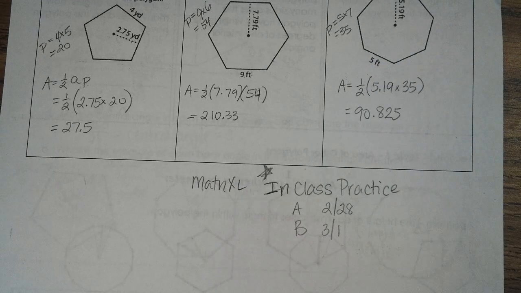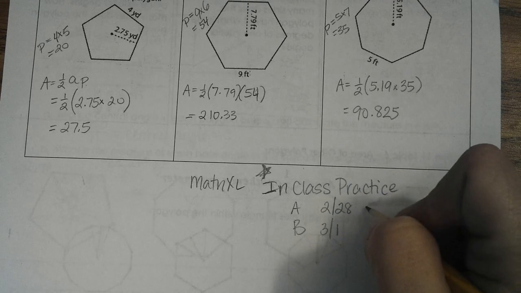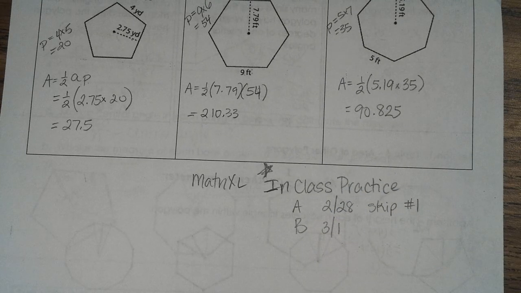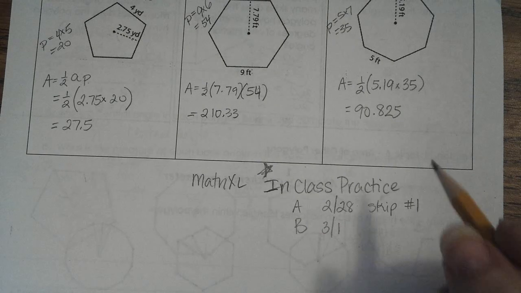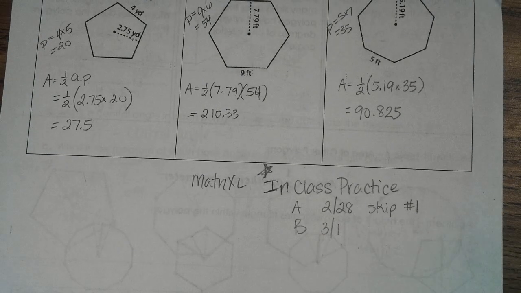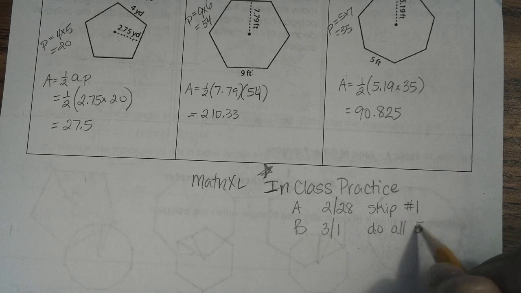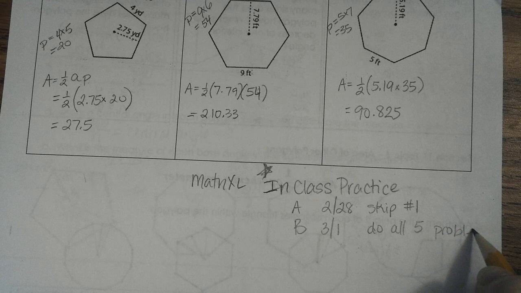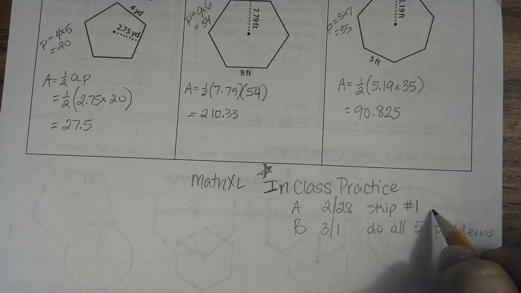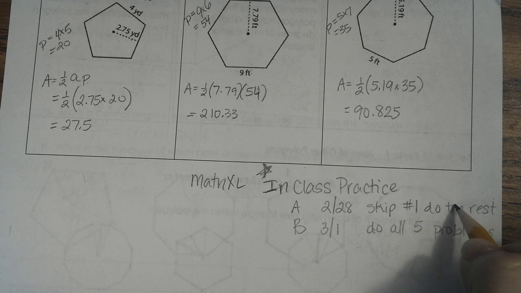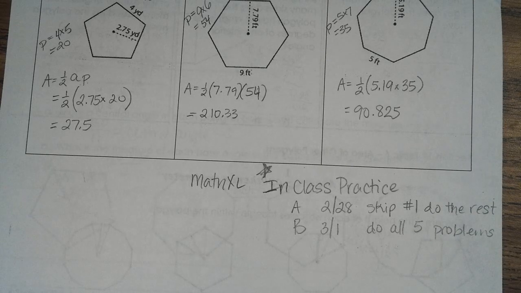Practice those problems. On A day, skip number 1. You don't have to do that one. I'm not going to count that one against you. B day, I removed it, so you don't even have that one. Don't worry about it. I think there's 5 problems. And then this one, skip number 1, do the rest. So only 5 problems for you guys to do. It's not that much. It should not take you more than just a few minutes to get that done.